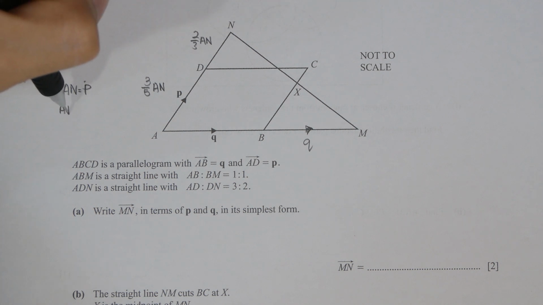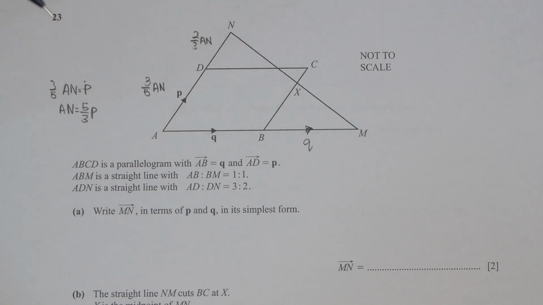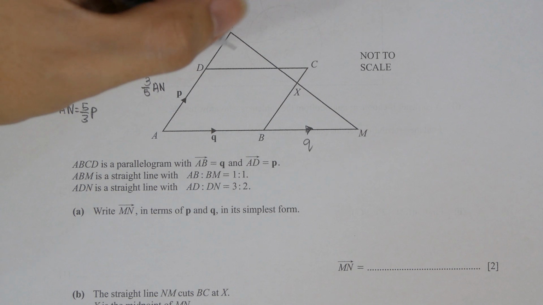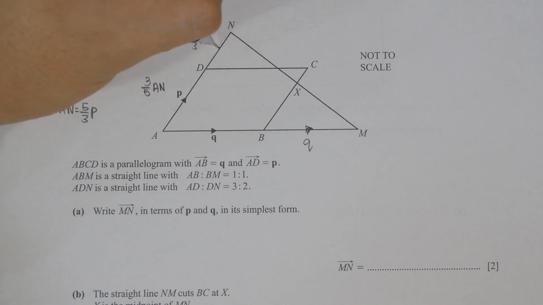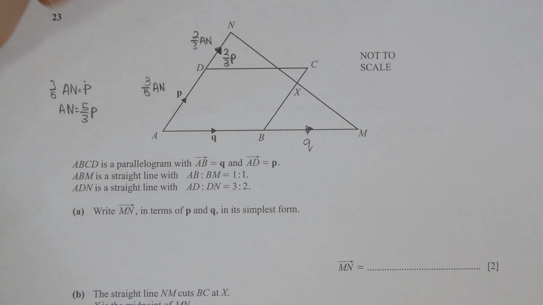So AD is 3 over 5 of AN, and DN is 2 over 5 of AN. To find AN's total value, 3 over 5 AN equals P, so AN will be 5 over 3 P. Since AD is P, our DN here will be 2 over 3 P.